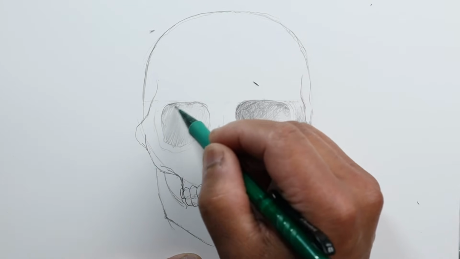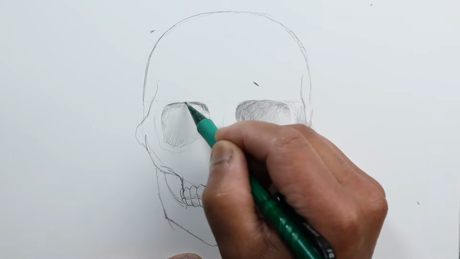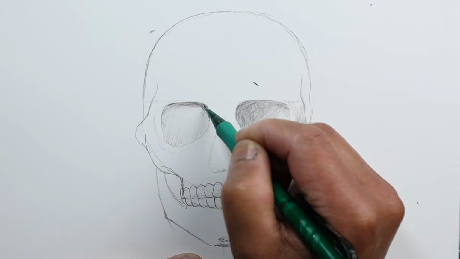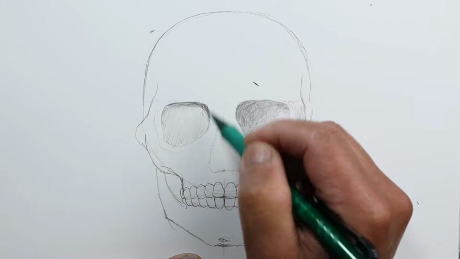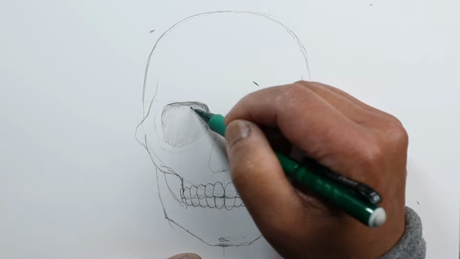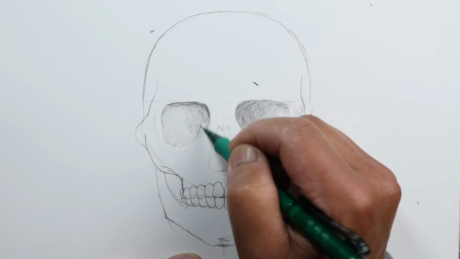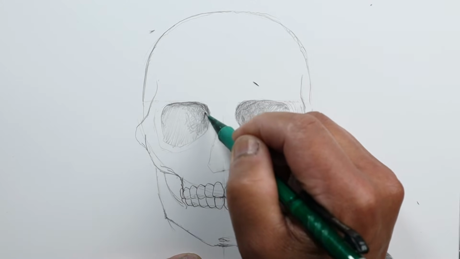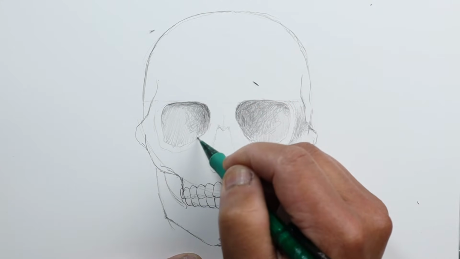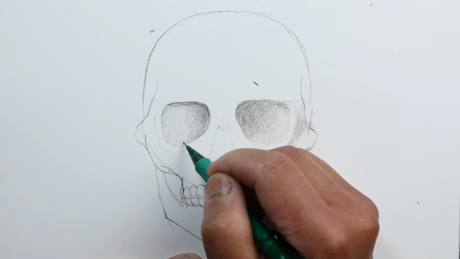Okay, so I'll just start here on the right side of this, and again I'm gonna make this edge fairly sharp as far as contrast between the dark and the light, like so. Again, this is just a sketch. I'm just going in all sorts of different directions to get the shading that I want. And again, I want this edge to be a little bit sharp.